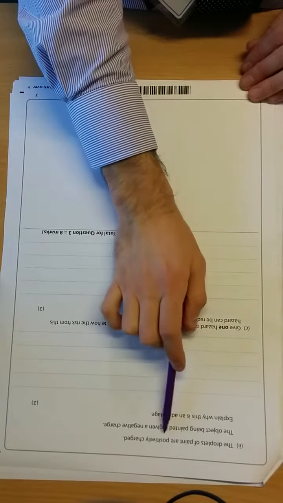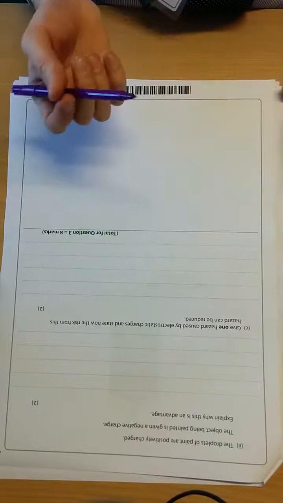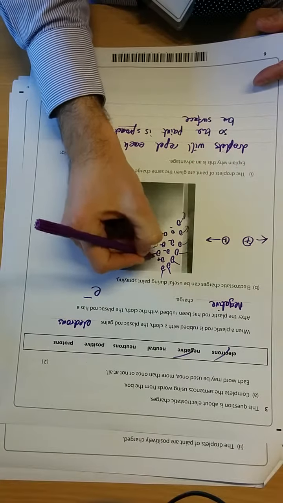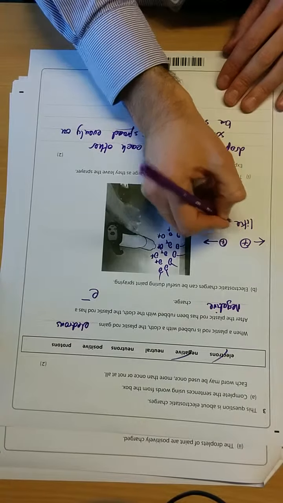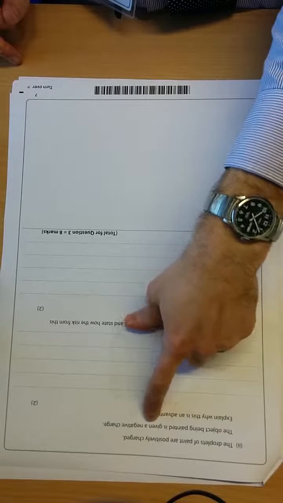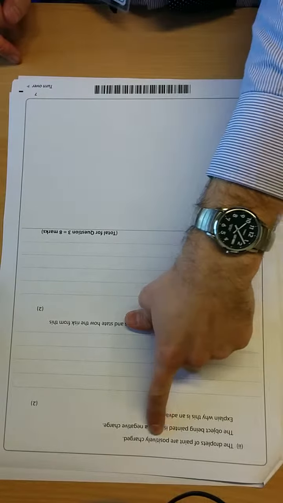Okay. The droplets of paint are positively charged. Oops, I got it wrong. Okay, so actually all of the droplets are positive, but the same thing applies. Okay, the droplets will repel each other because they're all the same charge. So the like charges repel.